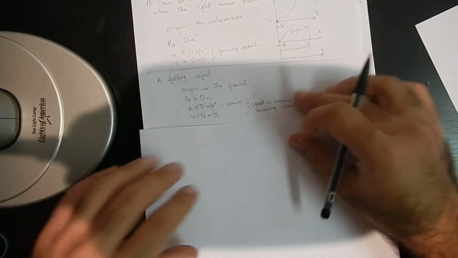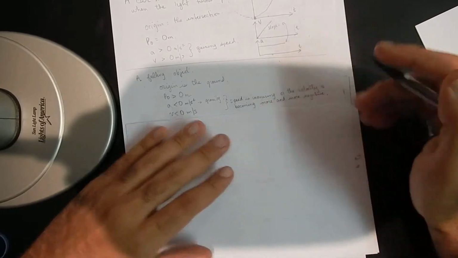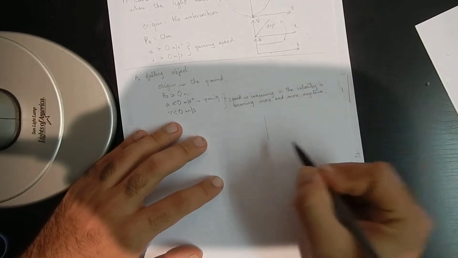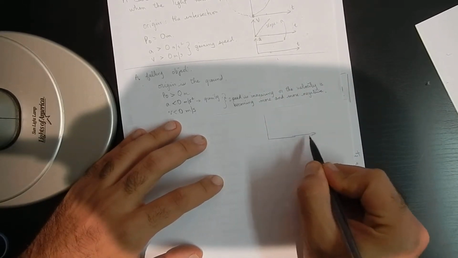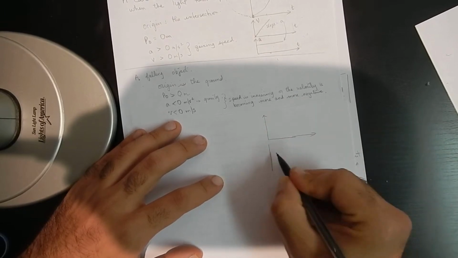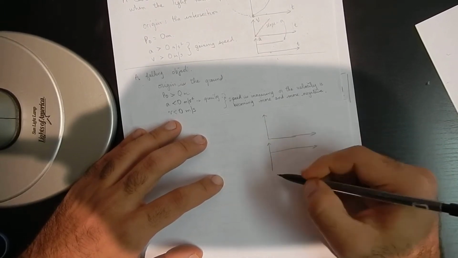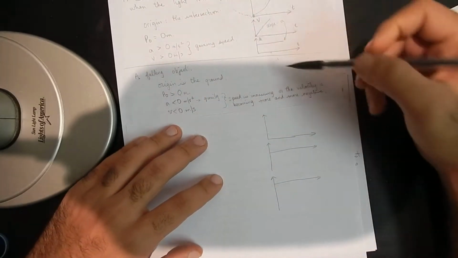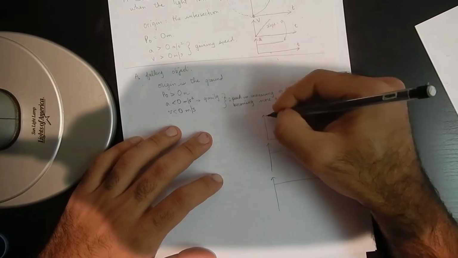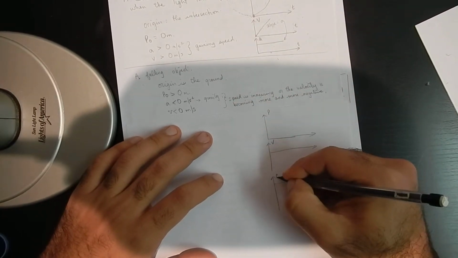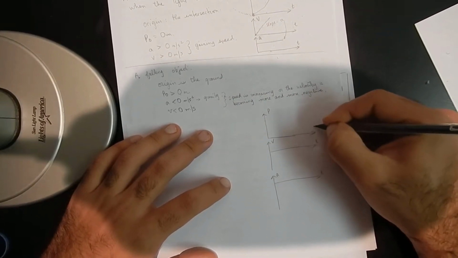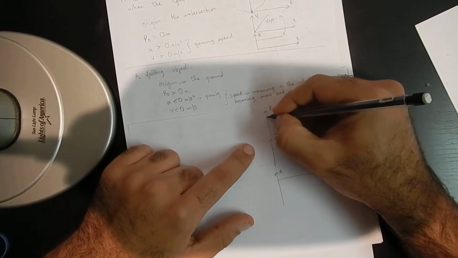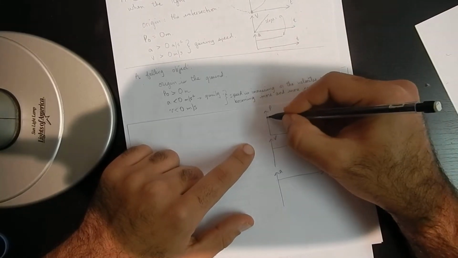So let's do the falling object, and this falling object is falling off the top of a building, obviously. So let me just draw the 3 graphs. This is the falling object from the top of a building. Here's my position, here's my velocity, and here's my acceleration graphs, and they're all as a function of time. And so the original position is at the top of a building. And it's falling off the building.